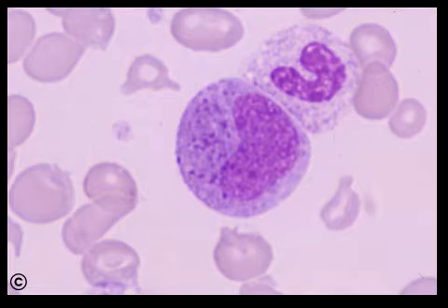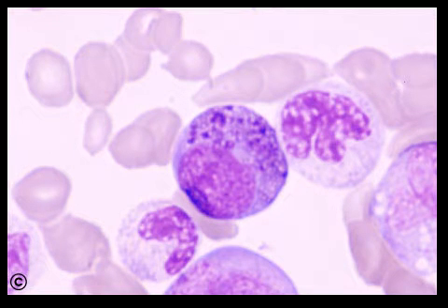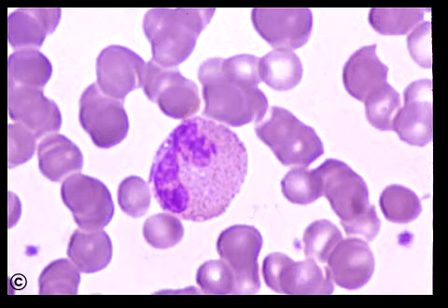So this is a neutrophil band neutrophil. This is eosinophil. So neutrophil, eosinophil, metamyelocyte. This one is an eosinophil myelocyte. We also have an eosinophil band.